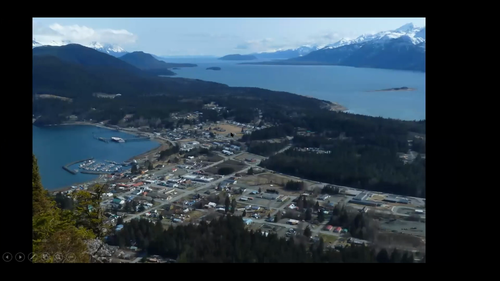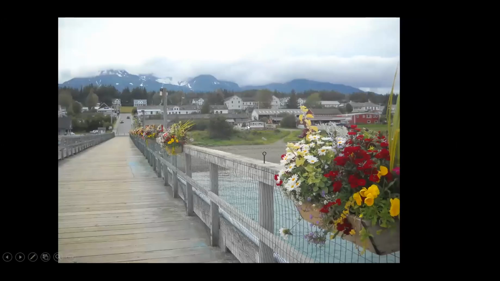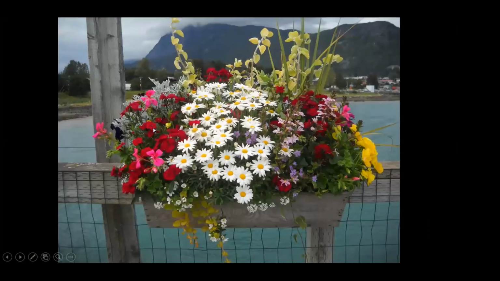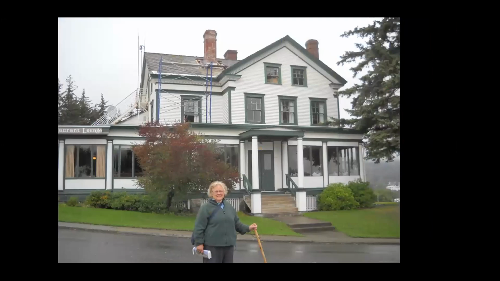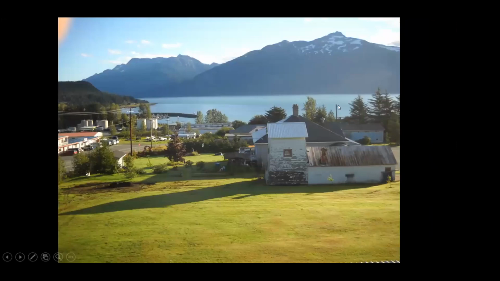And this is either our hotel here, or I don't think so. I think our hotel is actually behind these trees on this road. So that's where we were. Getting off the boat, walking down the dock. We have some nice flower baskets along the way. Close-up of one. Here's the hotel that we stayed in Haines. So I had a room up here on the second floor, maybe this one or around the corner. And this was the view out of my window one sunny morning.